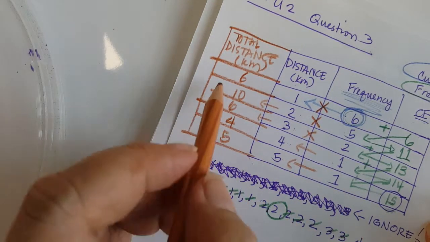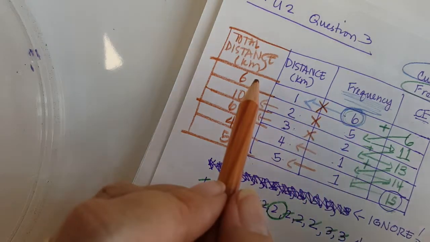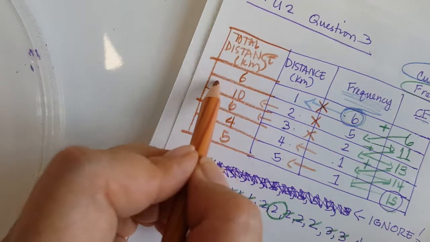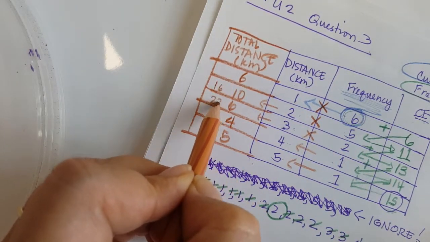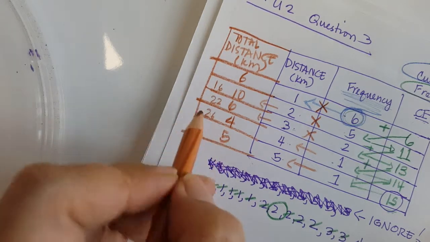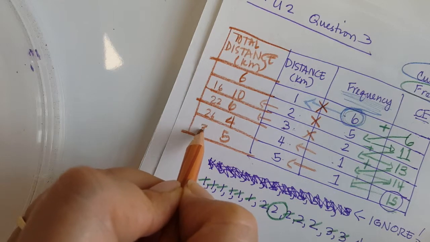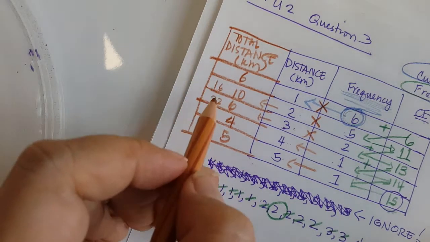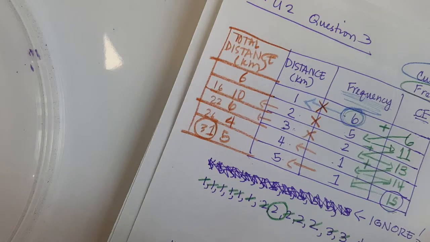And then what's the total? I like to do it slowly because I want to be accurate. So 6 plus 10 is 16, 22, then 22 plus 4 is 26. 26 plus 5 is 31. So this is the total distance run.